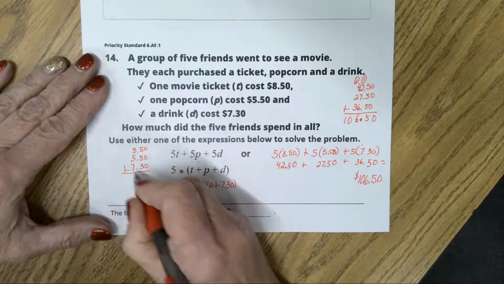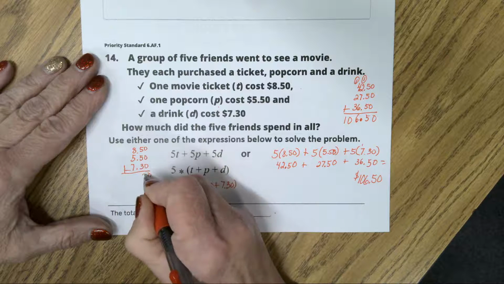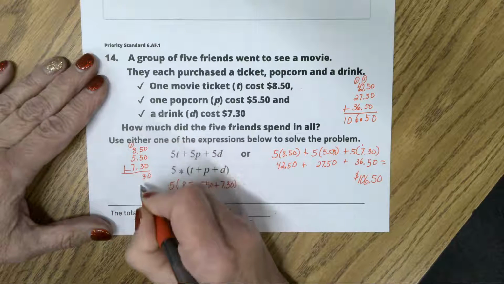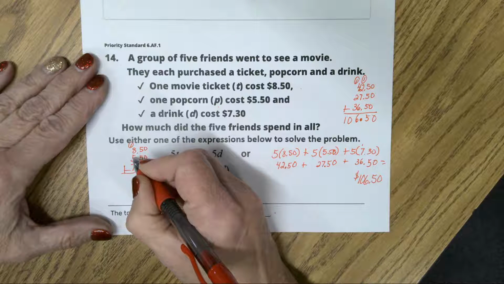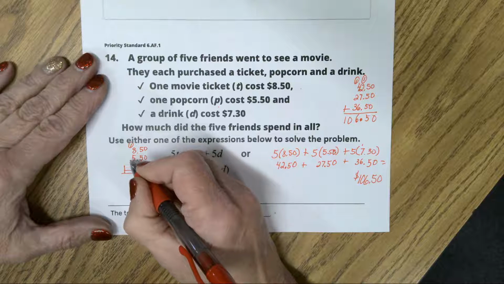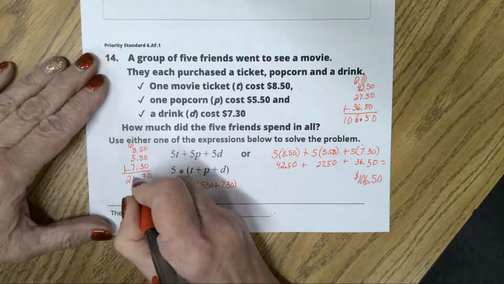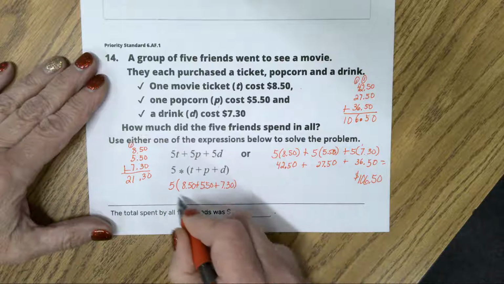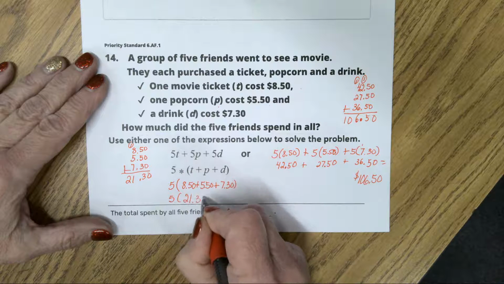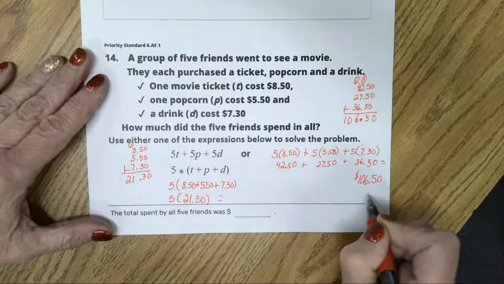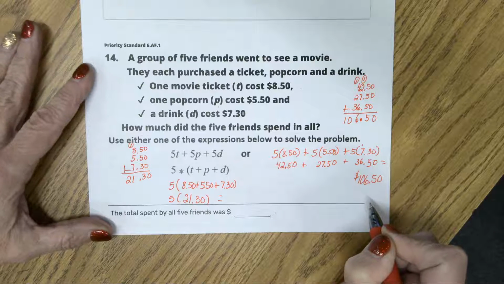Add them all together. 13, carry a 1, 9, plus 5 is 14, plus 7 is 21. So I get $21.30. So you're going to take 5 times $21.30, and let's see if we get $106.50.